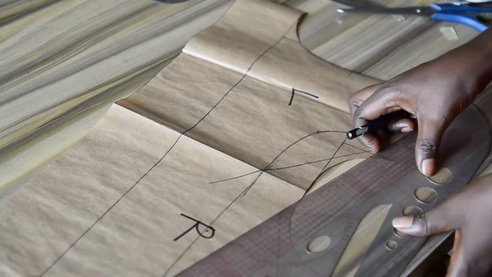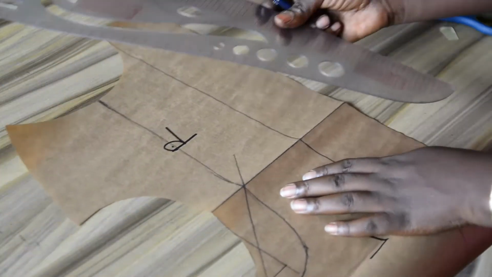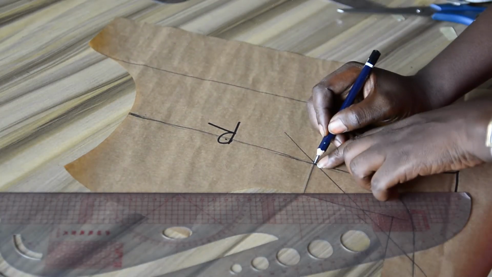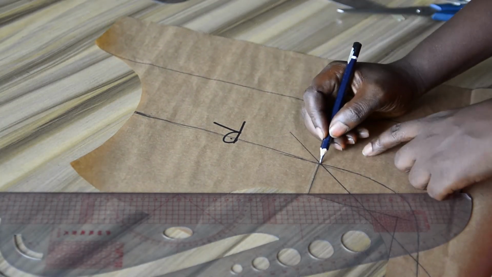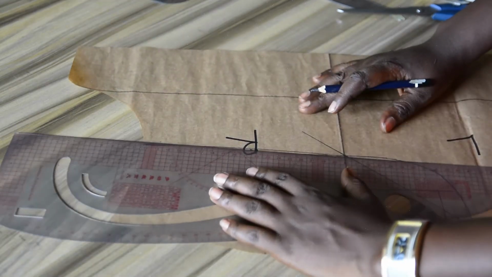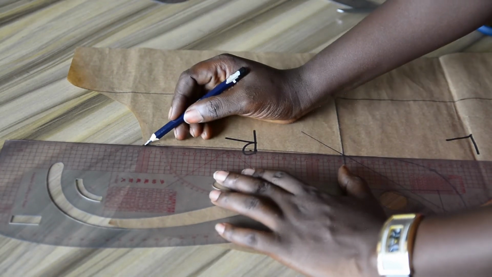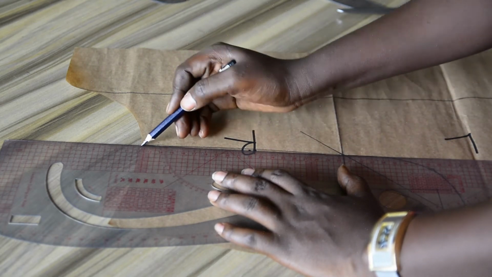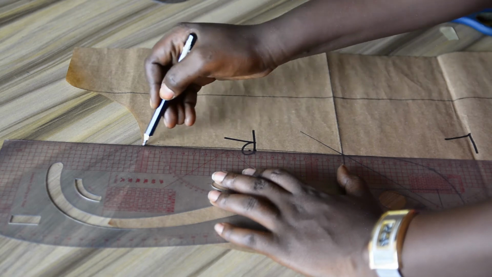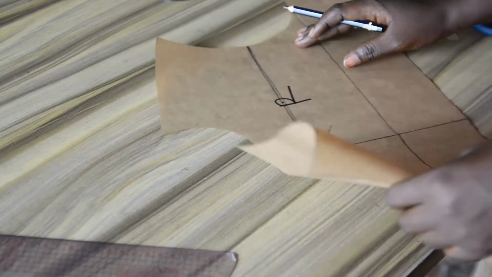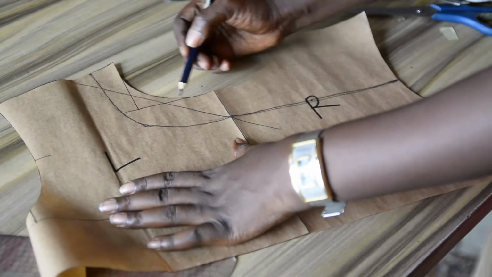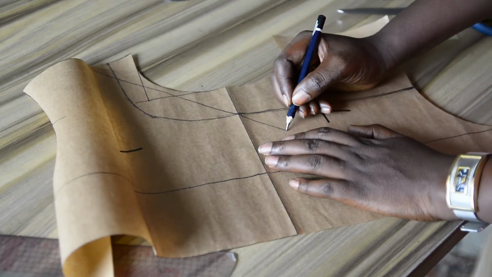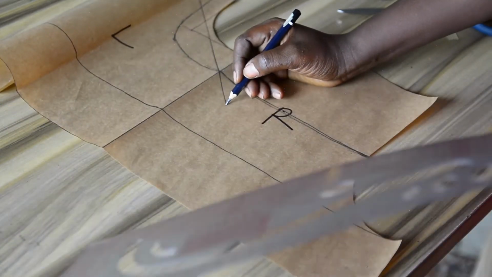So I have something like this. Then I will pick it up from this point or wherever I want it to meet. If I want the V to meet at the center, I will pick it up from the center and connect it to the other side of the off-shoulder armhole. And I'll have something like this. This to this. And if I want it deeper, I can make use of this point.